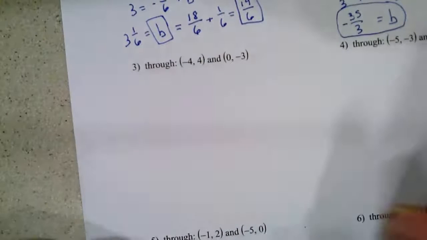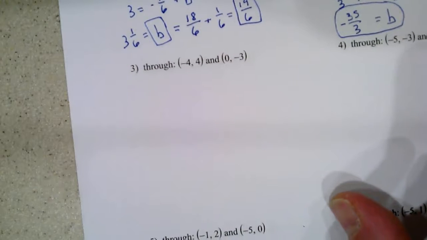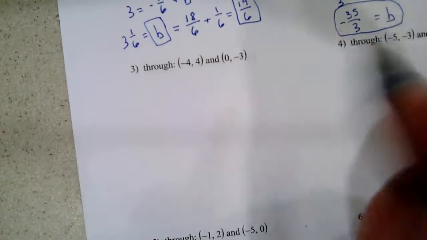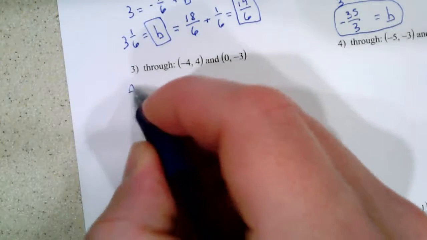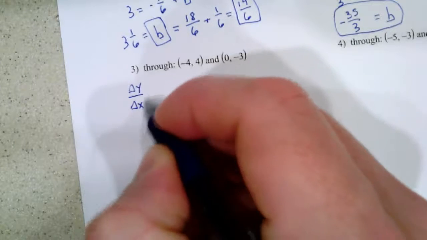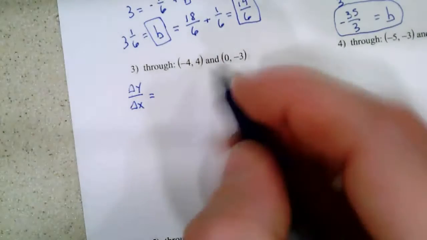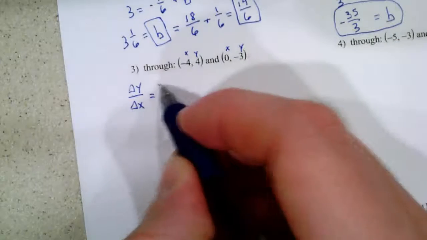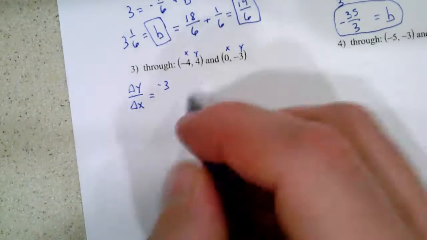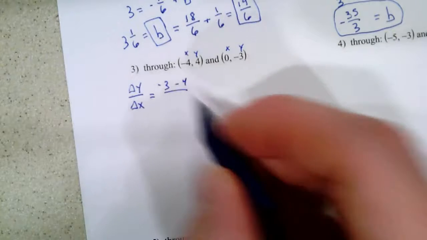Let's see. Negative 4, 4, and 0, negative 3. This is going to be a little easier here. All right, so first we find our slope, change in y over change in x. Our change in y is our ending y coordinate, negative 3, minus our beginning y coordinate, which is 4.